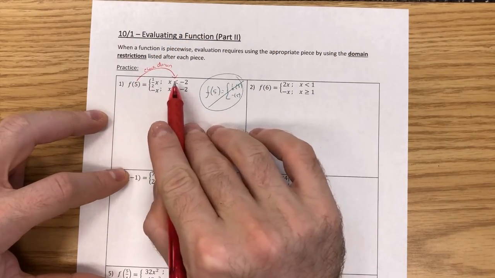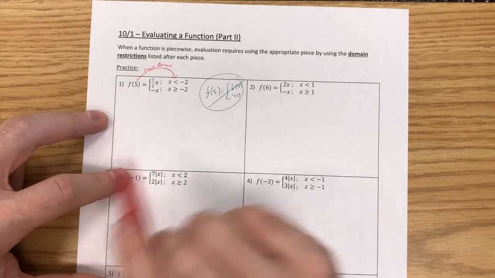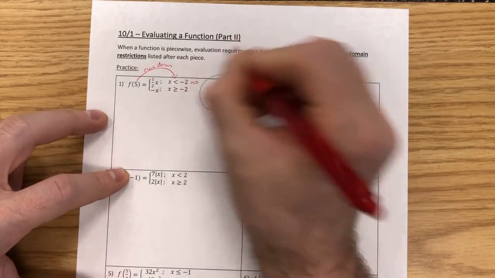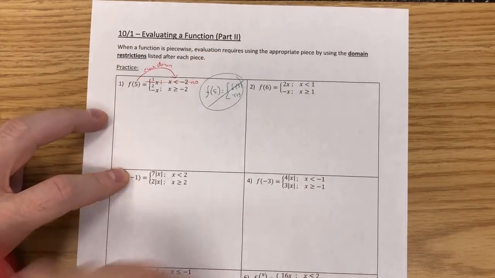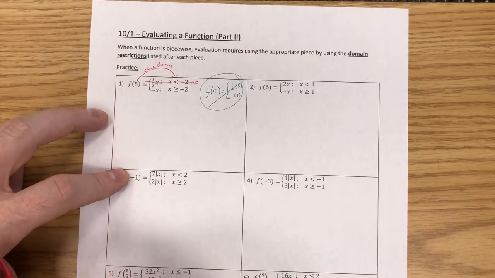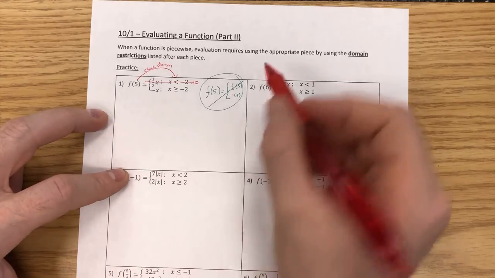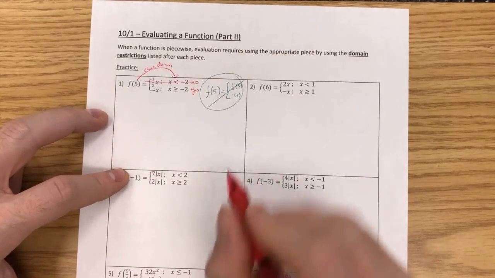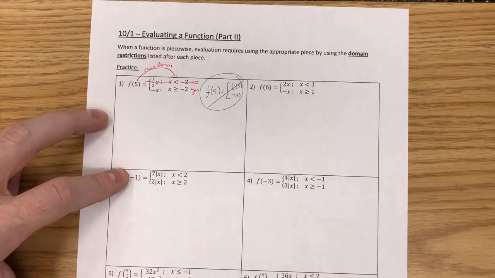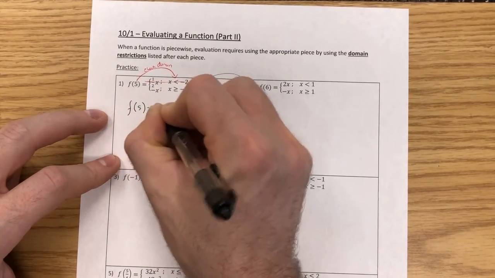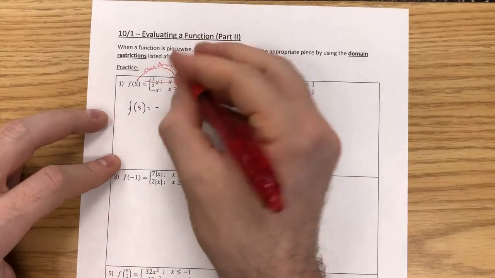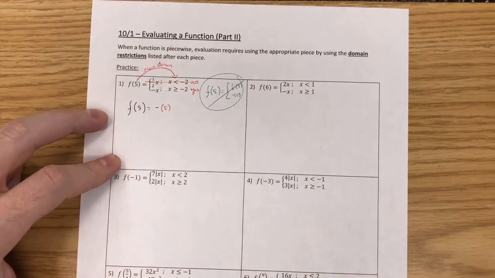Is 5 less than negative 2? No, it's not. So 5 is not less than negative 2, which means I am not going to use the top portion. Is 5 greater than or equal to negative 2? Yes. So I'm going to plug my 5 into the bottom, which means that my function is as simple as saying, what is negative 5?